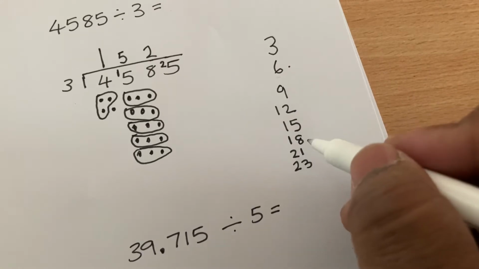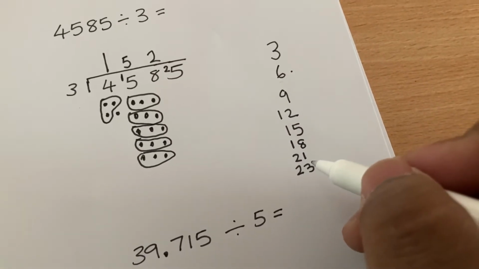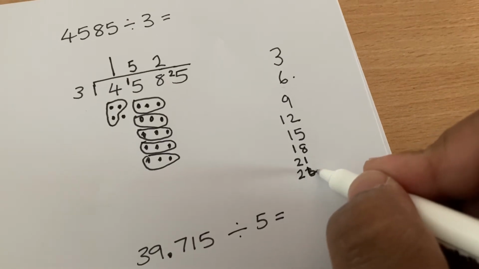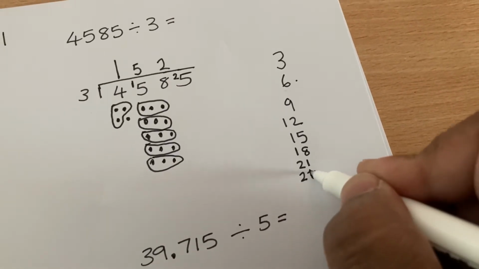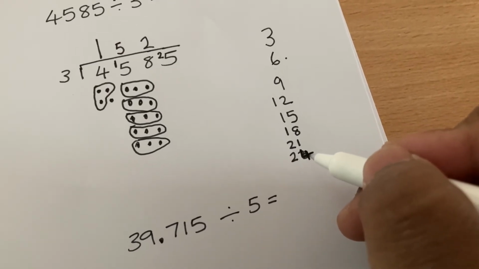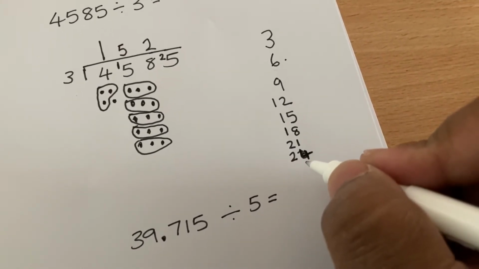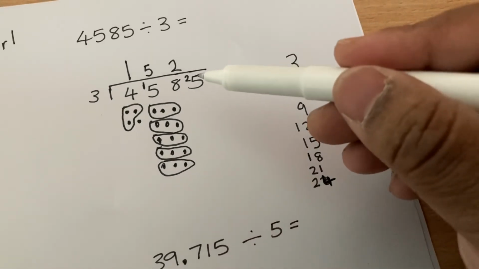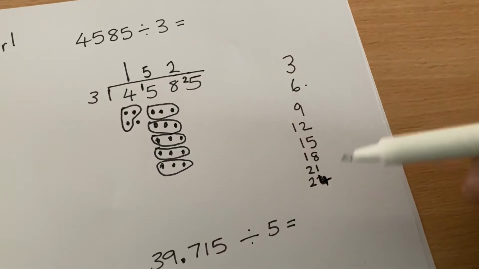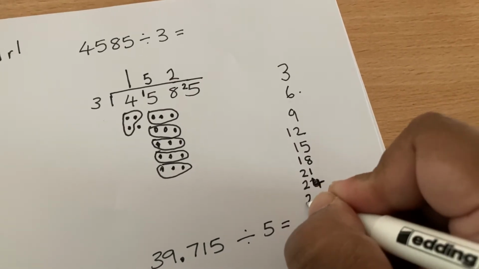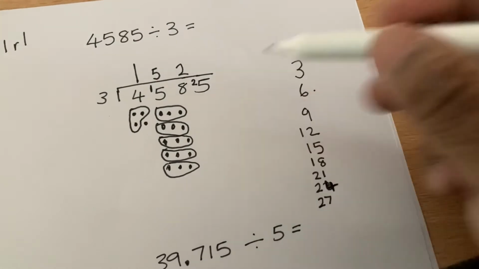I've gone wrong somewhere, haven't I? 18, 21, 22, 23, 24. That's what I should have. So we can all make mistakes, and if you make a mistake, you need to rectify it. So 21, and then it's 24. I can't go to the next one, which is 27, because I've only got 25 here. Okay, so I need to stop at 24. I can't go to 27 because 27 is bigger than 25.